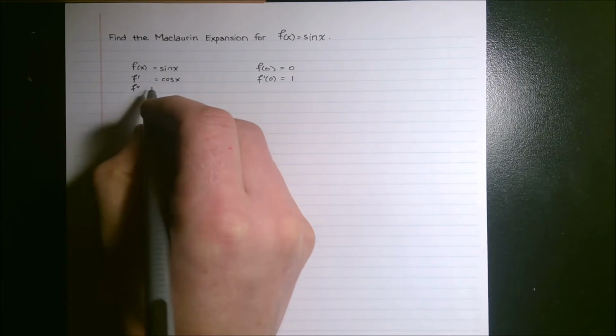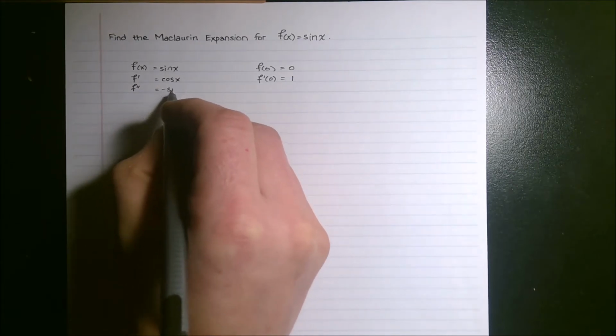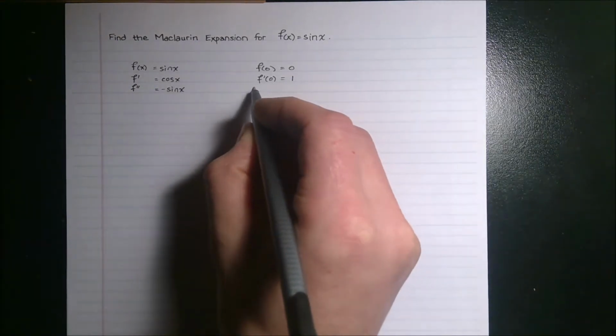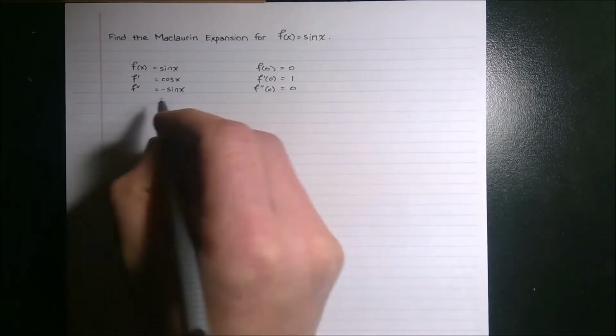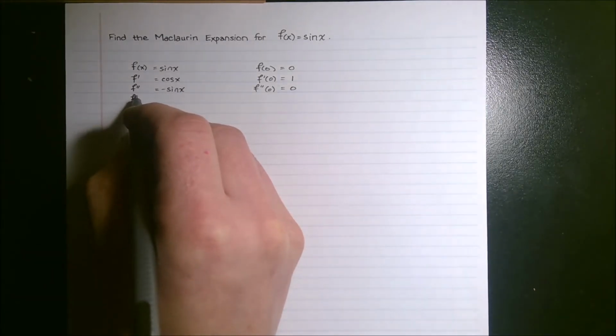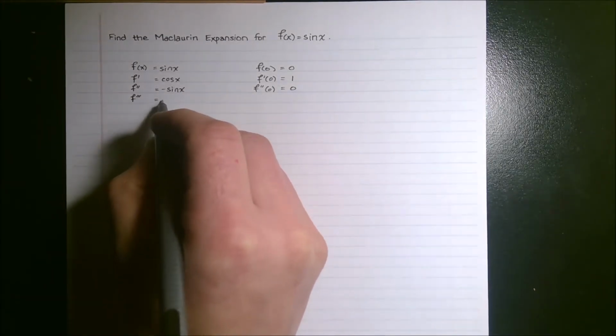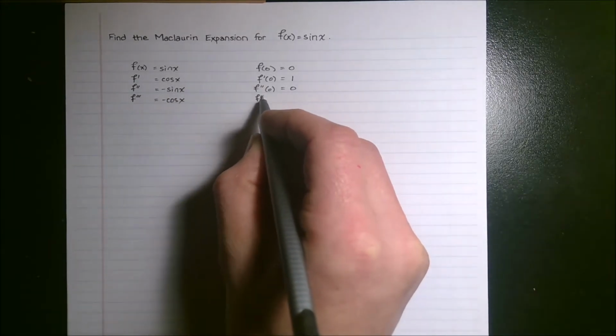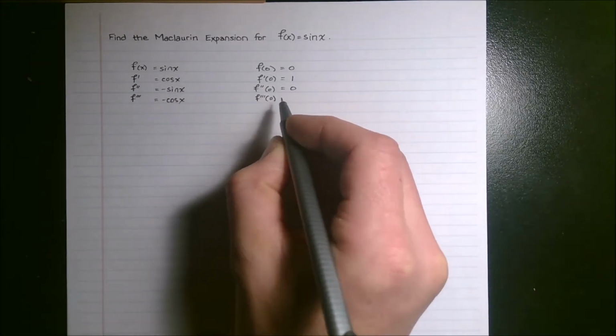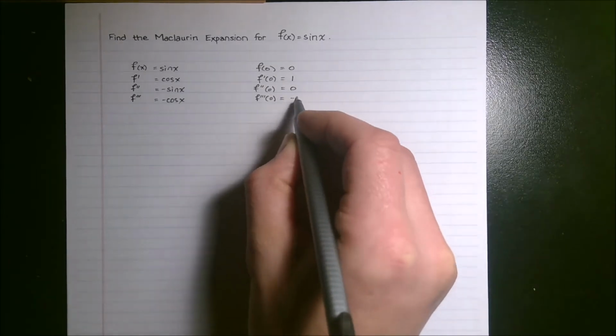If I do f double prime, the second derivative, I get negative sine of x, and negative sine of 0 is still 0. When I get to the third derivative, I get negative cosine, so the third derivative evaluated at 0 is simply negative 1.